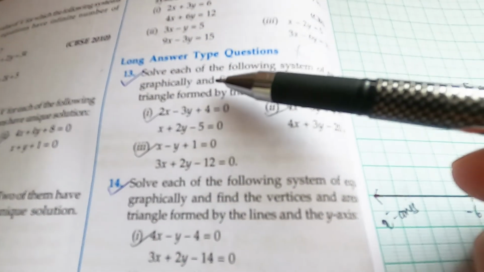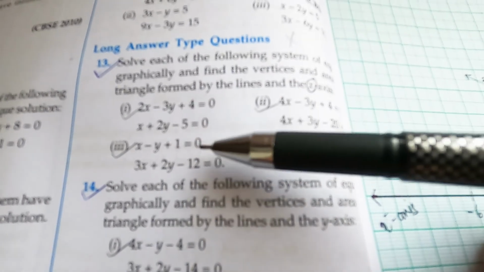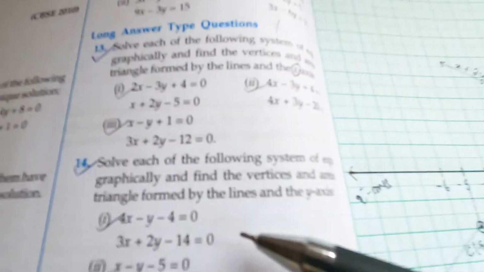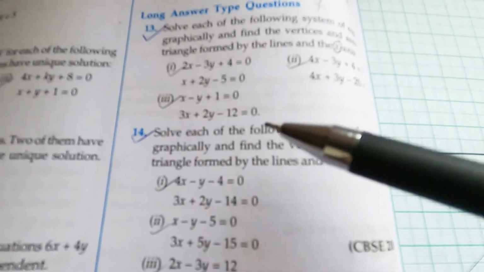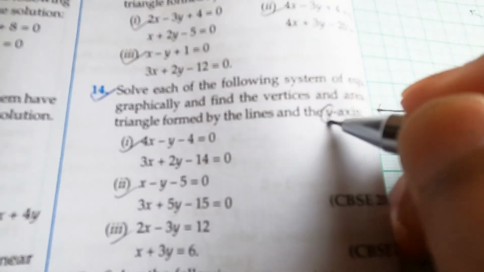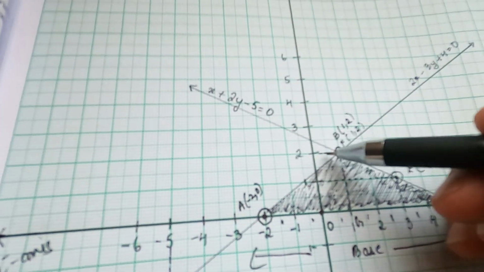question number 13. All right, so for question number 13, parts 2 and 3 you will do by yourself, and remember it's very important. So question number 14 is also exactly the same as question number 13, but in this case you have to find for the y-axis. So for the y-axis, you have to find a triangle which is being formed with the y-axis.